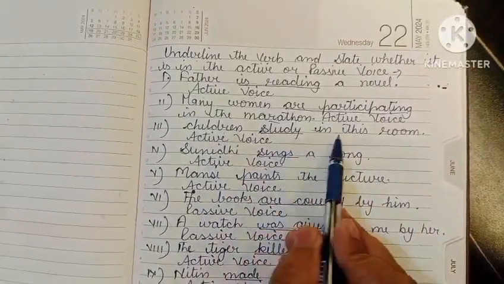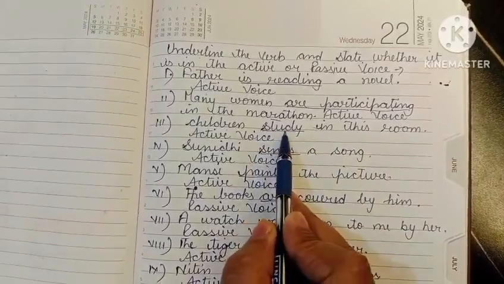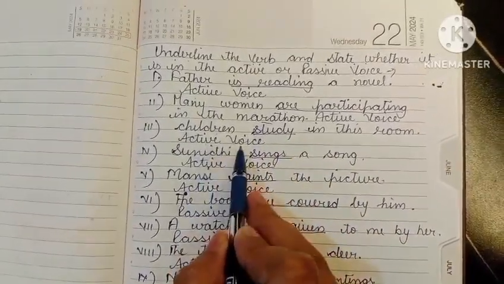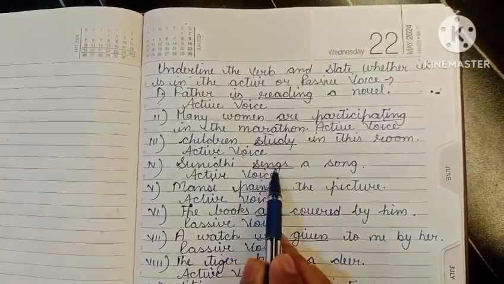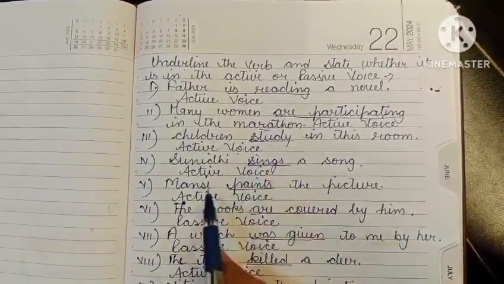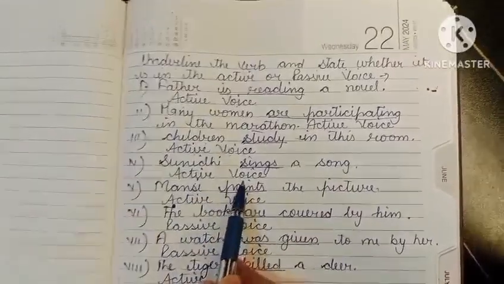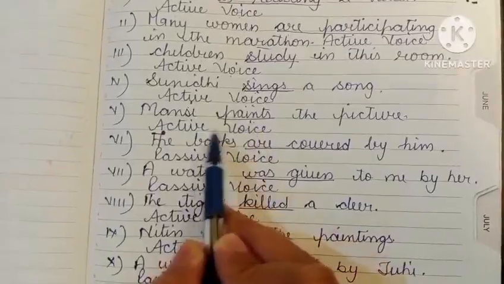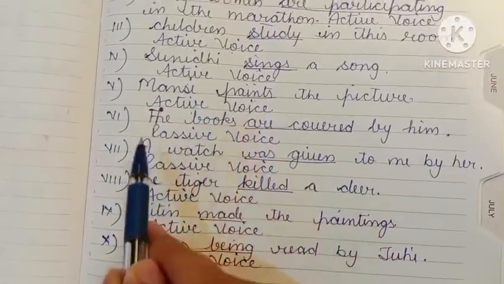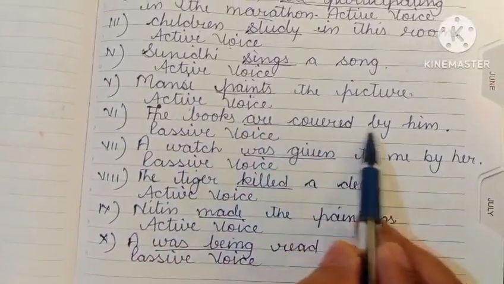Next, children study in this room. Here the verb is study and it is in active voice. Sunidhi sings a song. Again the verb is sings and it is in active voice. Mansi paints the picture. The verb is paints and it is in active voice. Next is the books are covered by him.